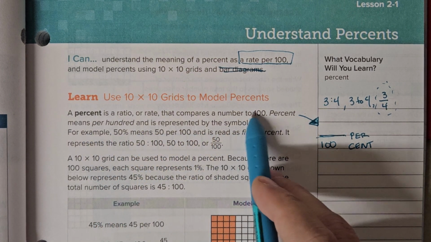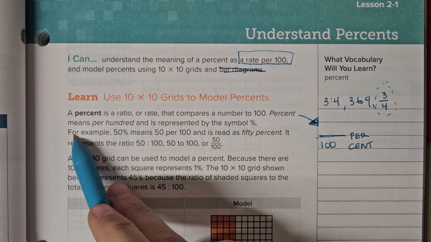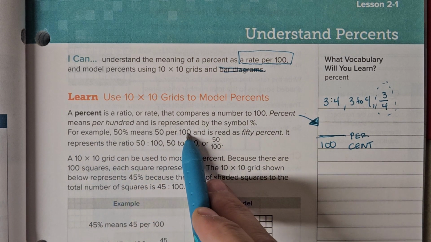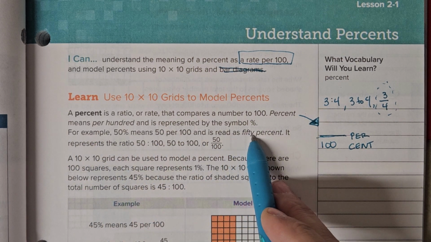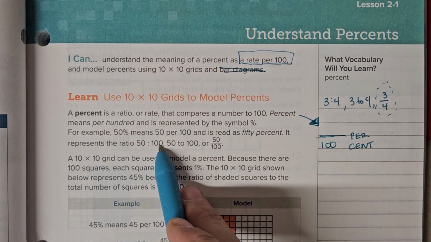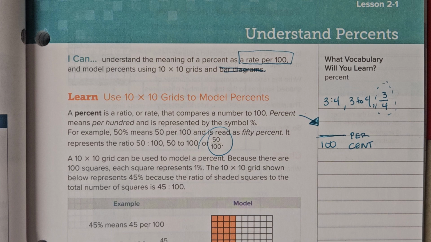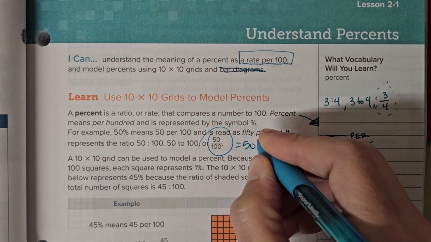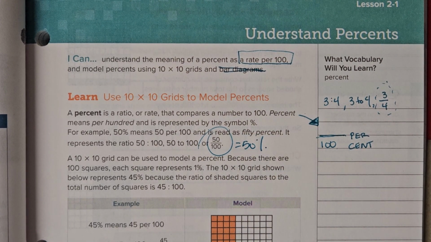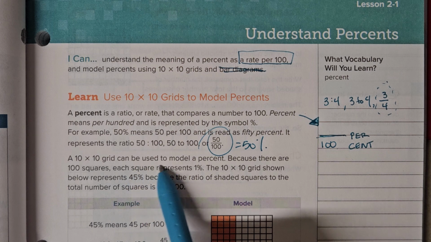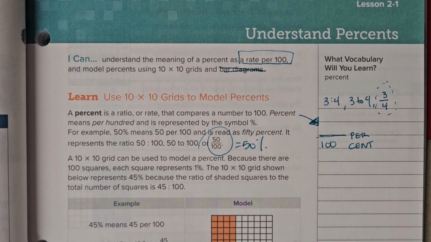And we use this symbol usually when we're writing percent. We'll get into that. For example, 50% means 50 per 100 and is read as 50 percent. It represents the ratio 50 to 100, or 50 to 100 equals 50%. A 10 by 10 grid can be used to model it, and we'll go through that.